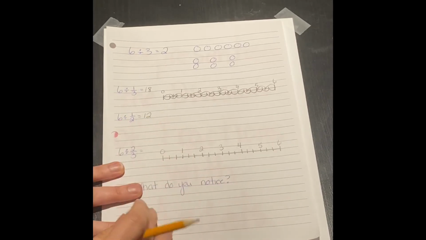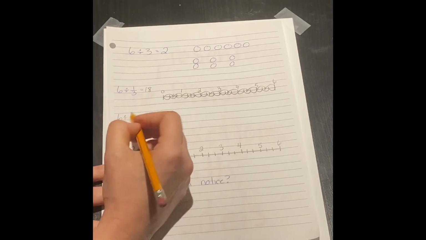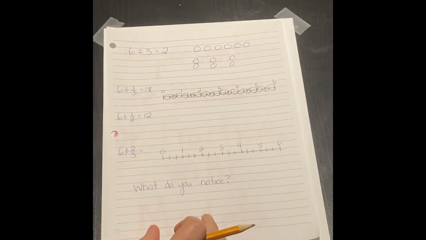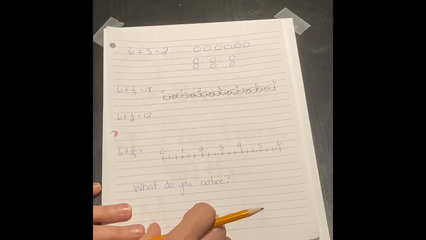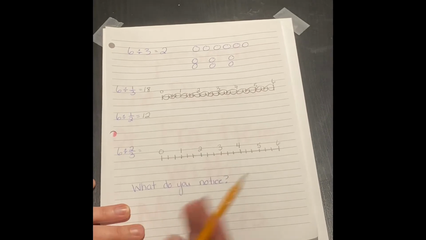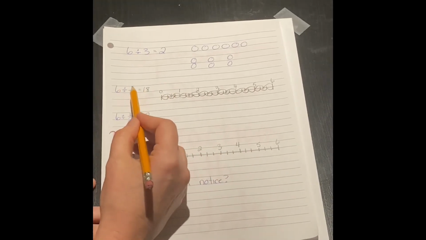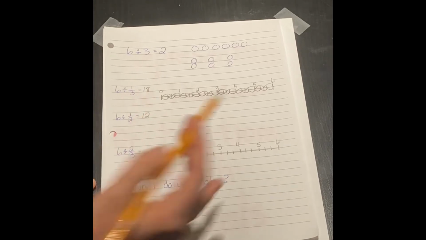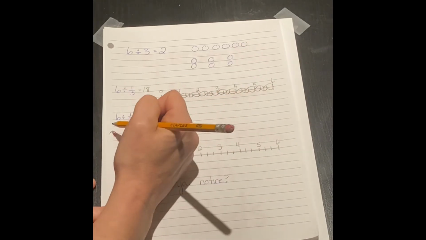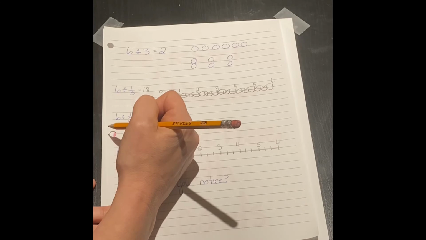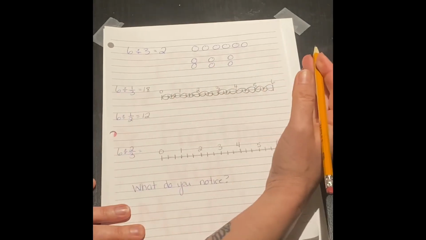Because if I think about 6 divided in halves, each whole has 2 parts. So it makes sense that you would double the 6 to get the 12. Now this works because it's one fraction, right? The numerator is 1. So I'm literally just counting how many of that fraction is in the whole.